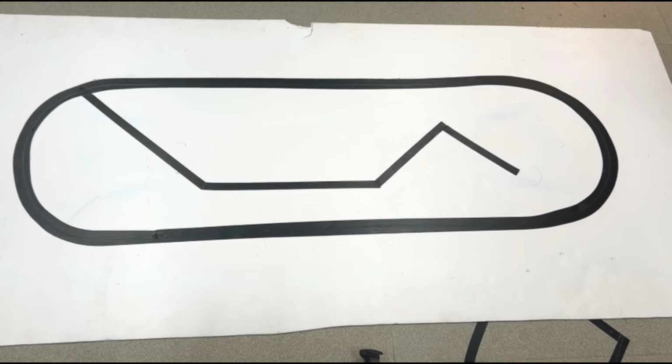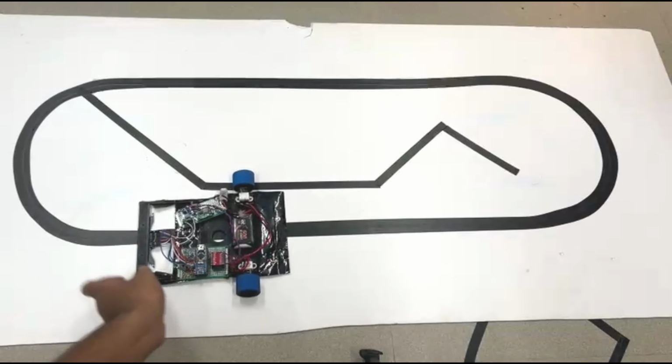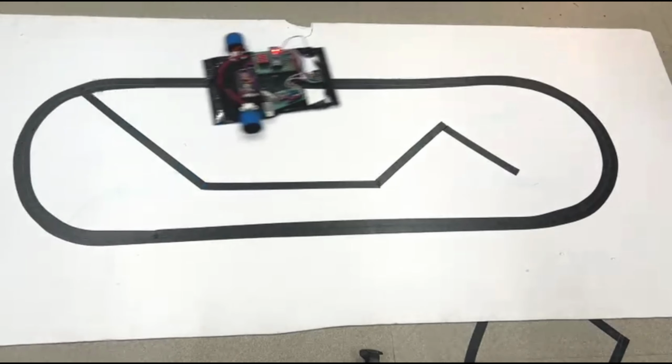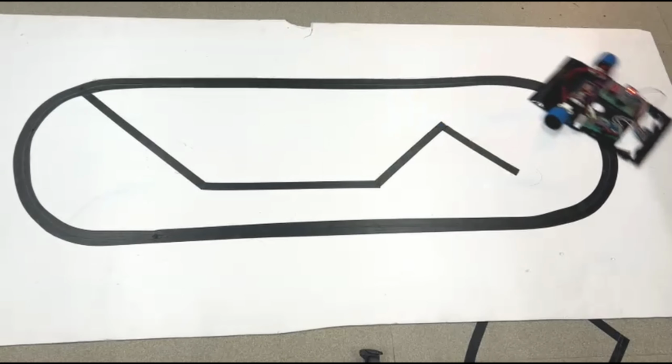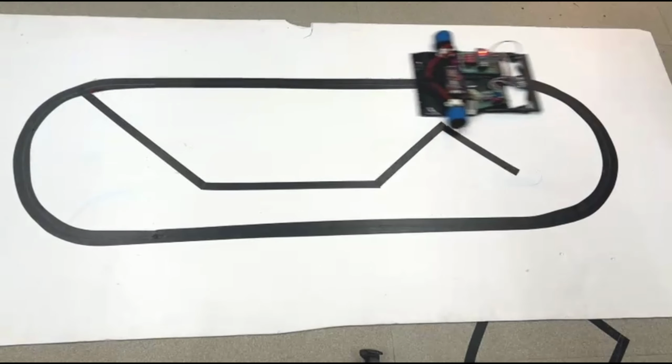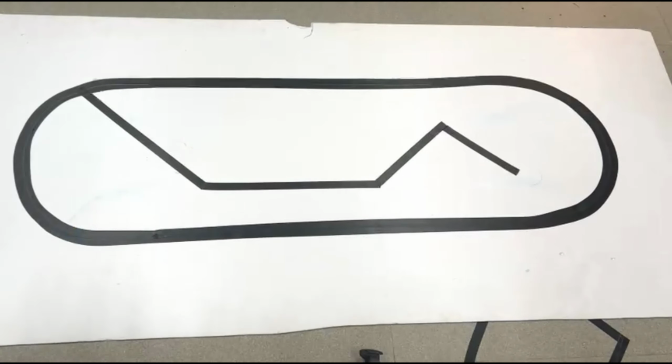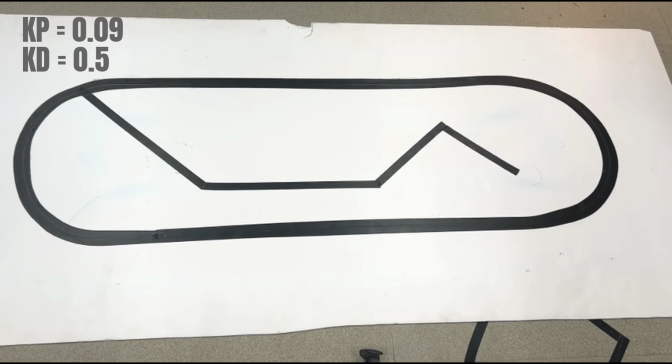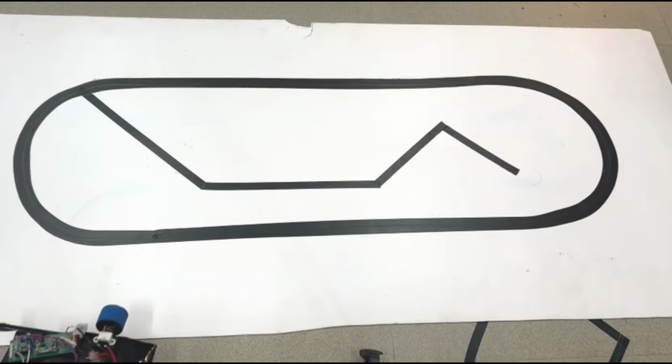So here we will set Kd to 0.3. Now Kd is 0.3. Okay, now we will reduce the oscillation more by increasing the Kd to 0.5. Now we will test at Kd 0.5.